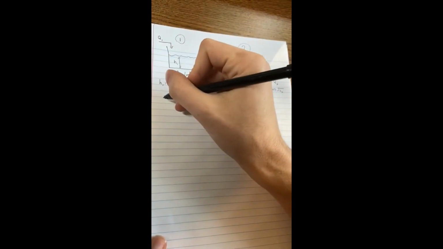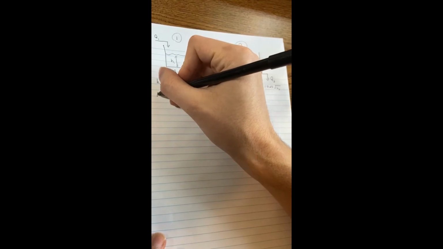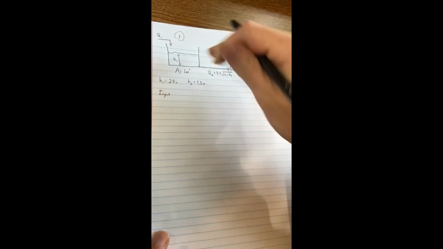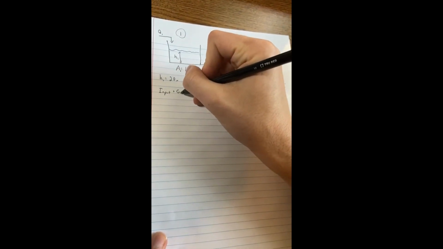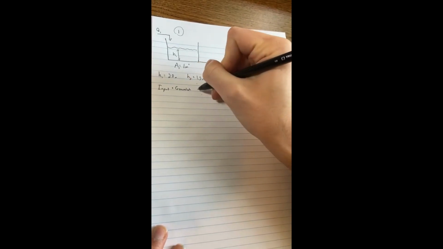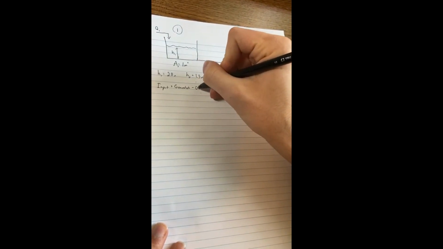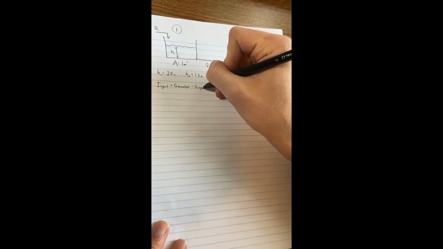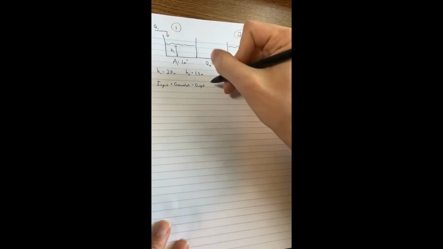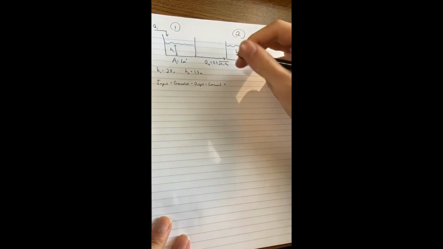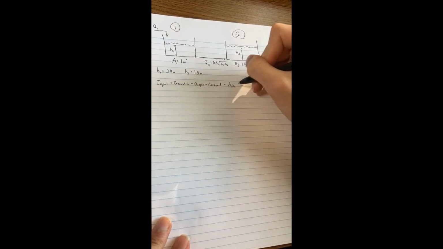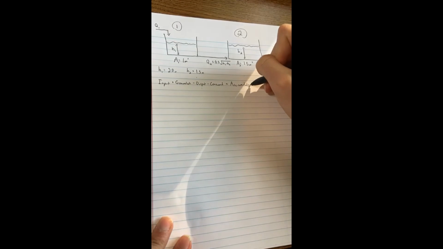So that equation states what we input into our system, being the two tanks, plus what's generated within the system, minus what we take out, the output, minus what's consumed by the system, is going to equal the accumulation of the system.